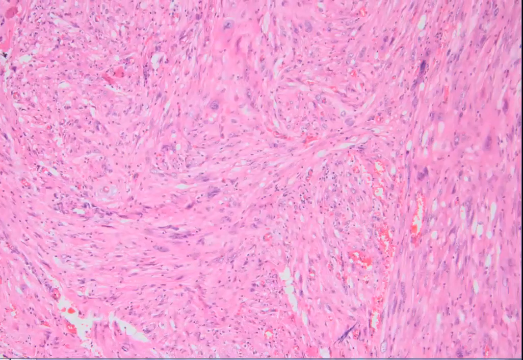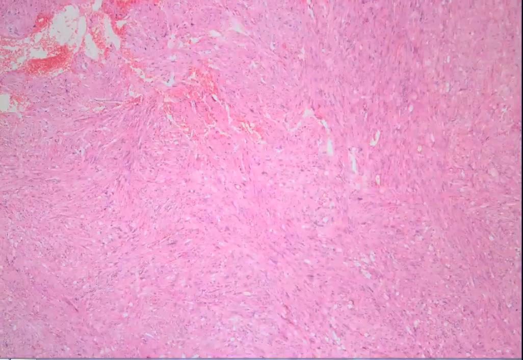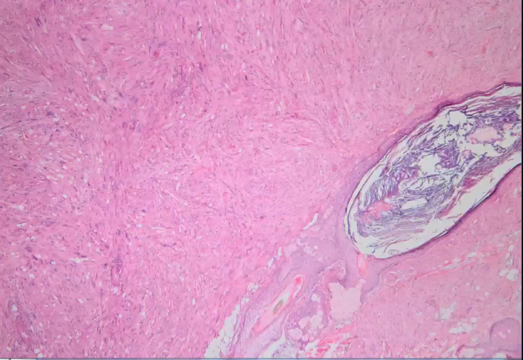Actually, there's another marker that helped me with the diagnosis. It was CD34, which is diffusely positive in this case.